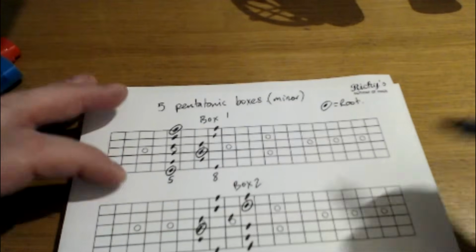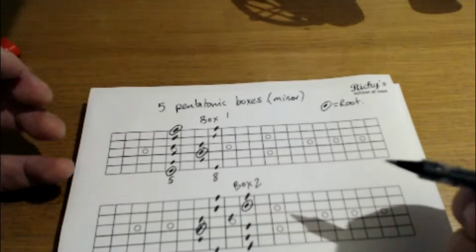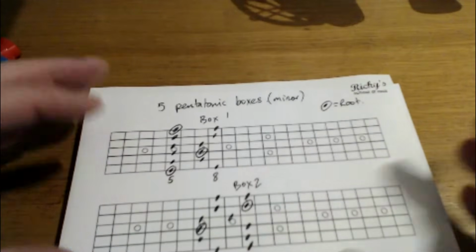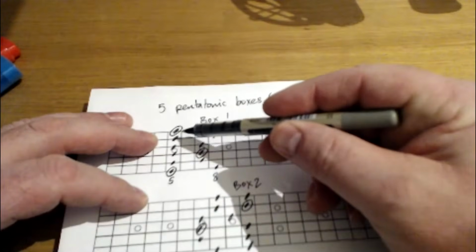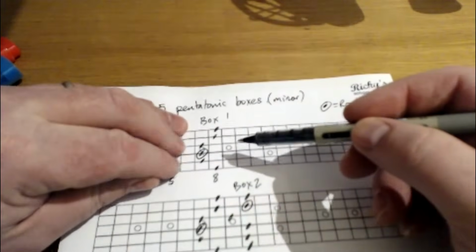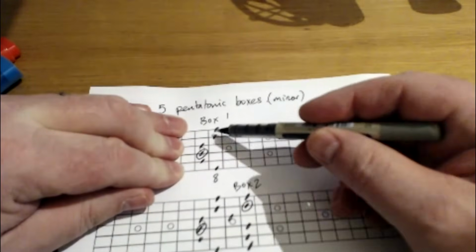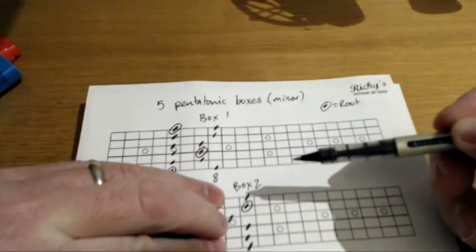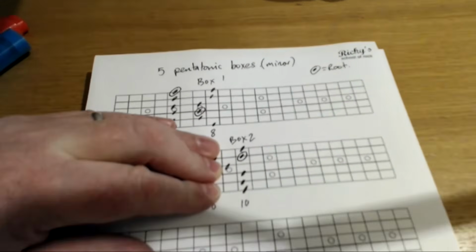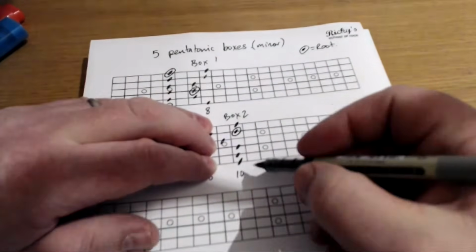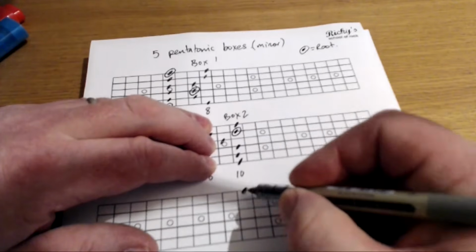So you've got to know where all these notes are because that tells you relatively where other notes are as well. Like I did before, where I took this off and placed it down here, I'm going to do exactly the same thing here with the next box down, because I want you to see how these bad boys join up.